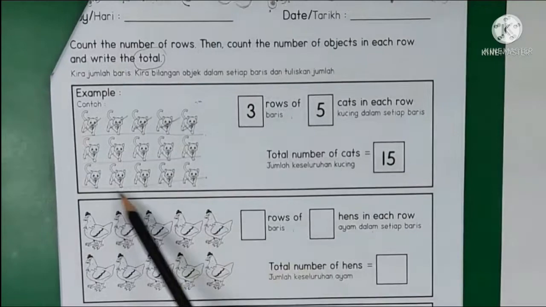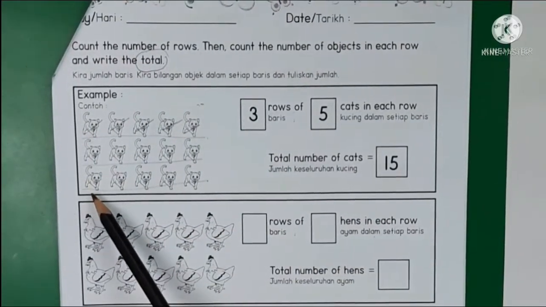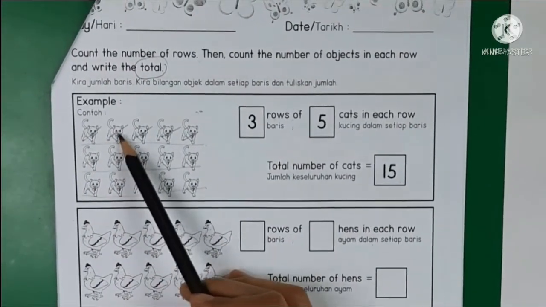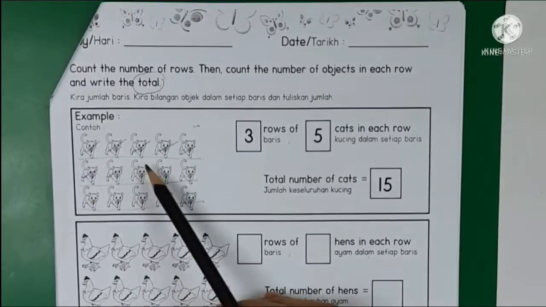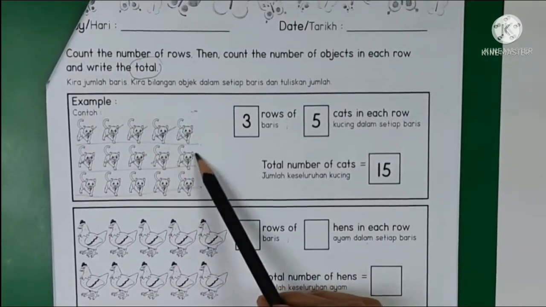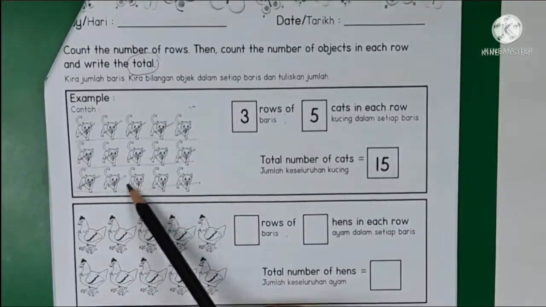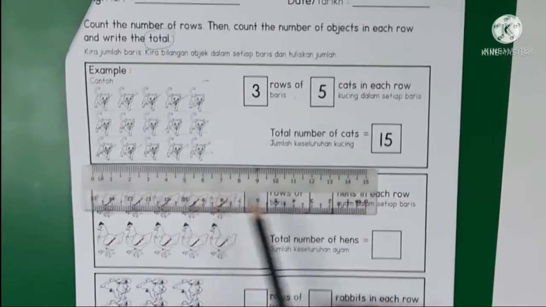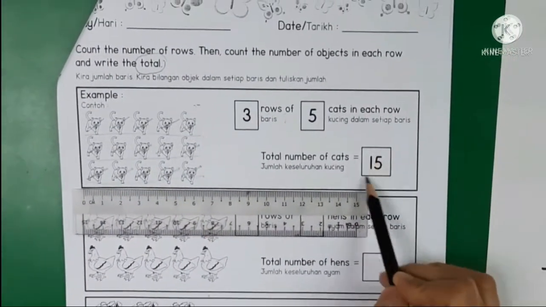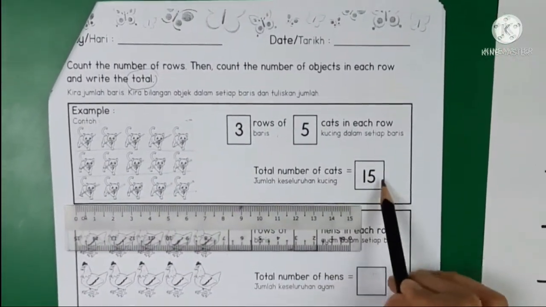Now let's count how many cats in total. 1, 2, 3, 4, 5, 6, 7, 8, 9, 10, 11, 12, 13, 14, 15. Therefore, total number of cats is 15.